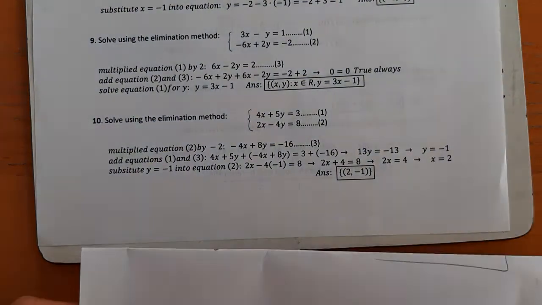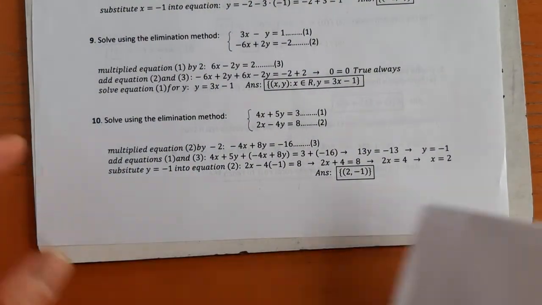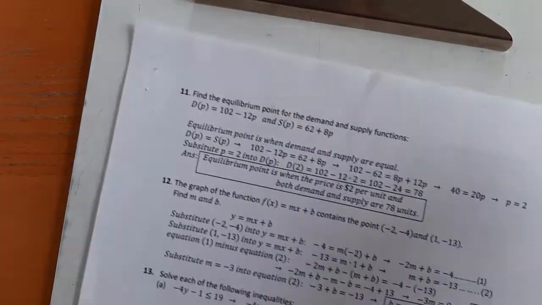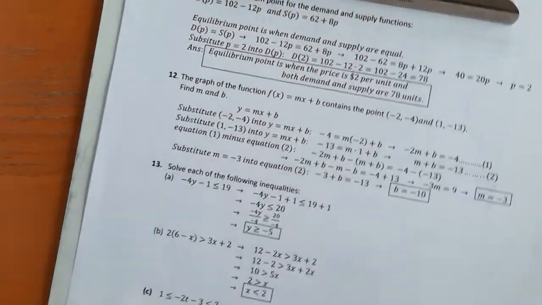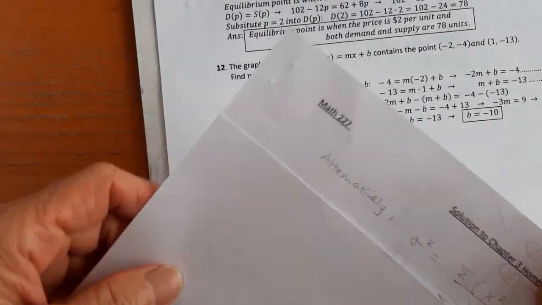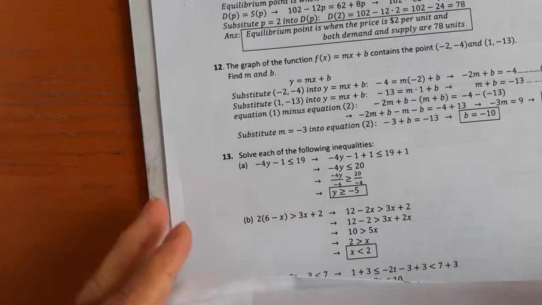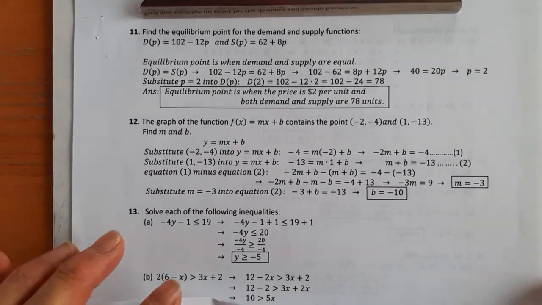Then the next one is question 11. Find the equilibrium points for the demand and the supply function.